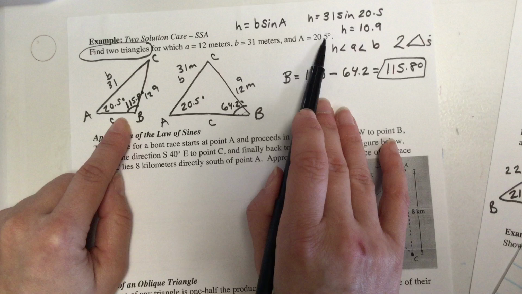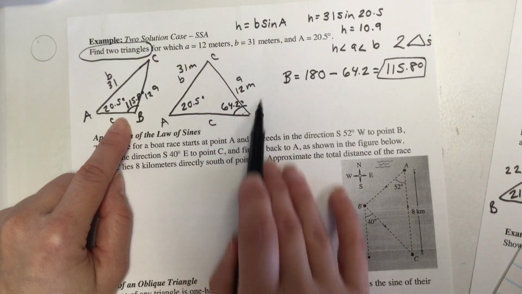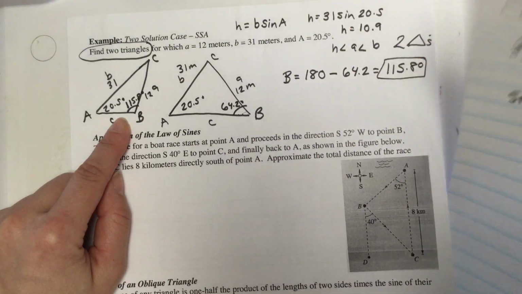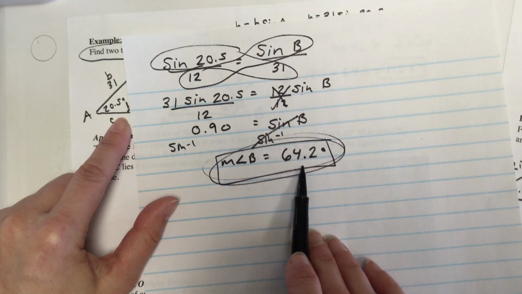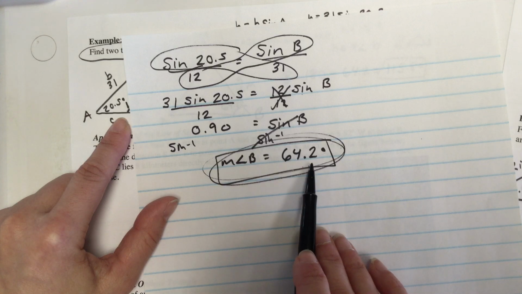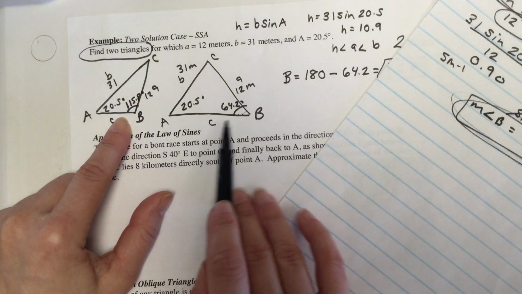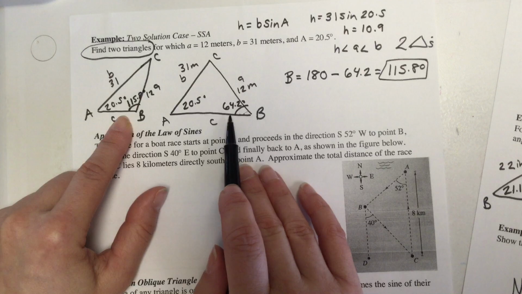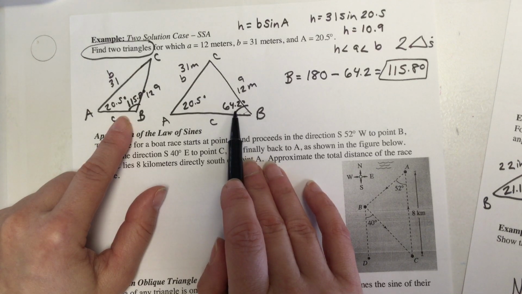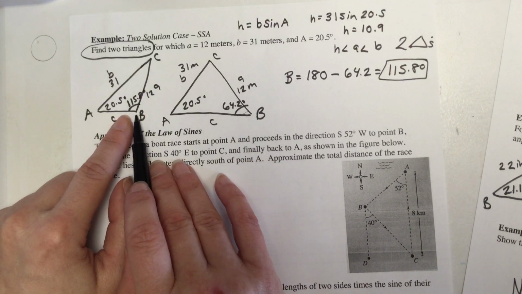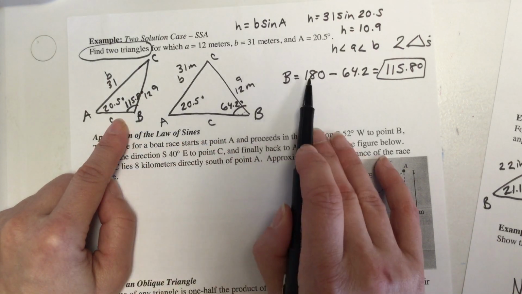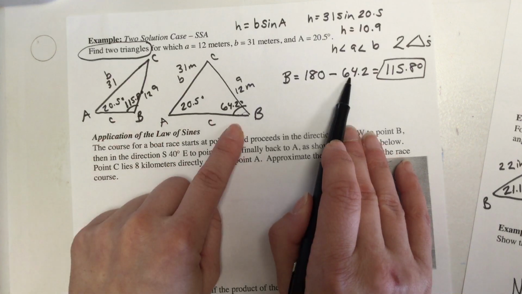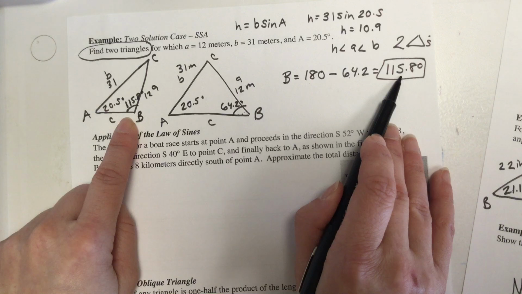So I went ahead and set it up. I used the law of sines. We set up our proportion, we cross multiplied, and we found our acute angle of B. It's acute because it's less than 90. So that would go with this triangle, because just visually you can see that this is less than 90. Well, the other triangle has B as an obtuse angle. So the way to figure out the other possible angle is you take 180 minus the acute angle. 180 minus 64.2 is 115.8.